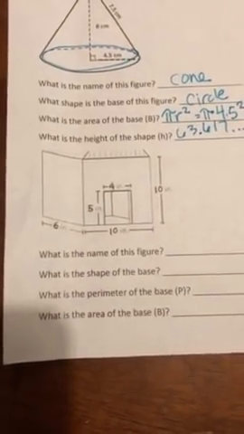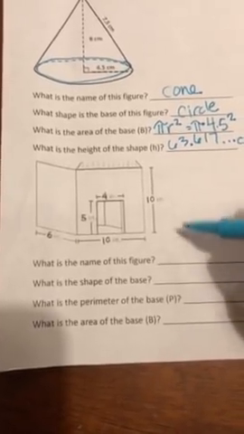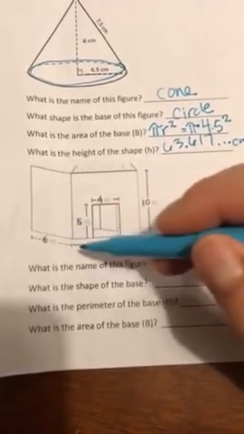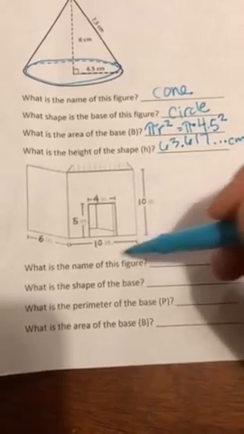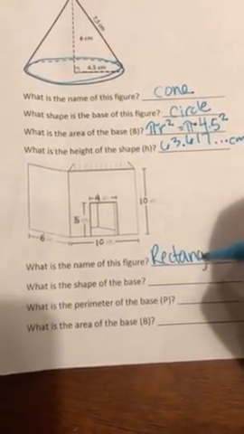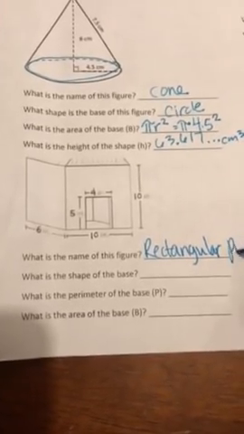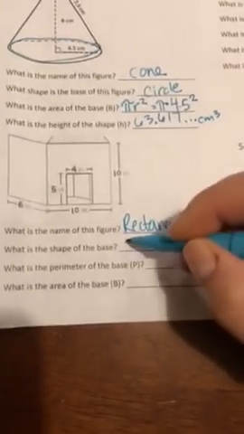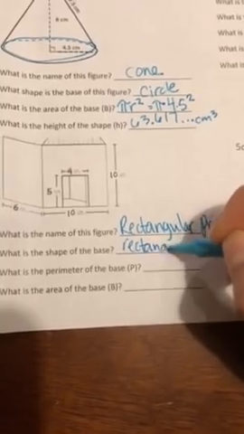Next one. What is the name of this figure? A lot of people said that this is a cube. A cube has all the same exact measurements. This is 10, 10, and 6. So it is a rectangular prism, which means that the base is a rectangle.